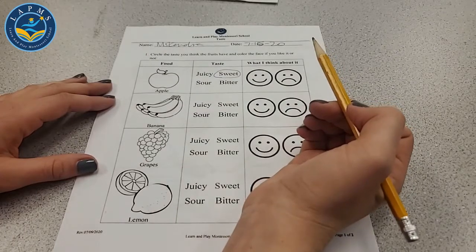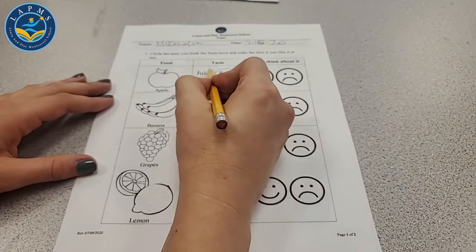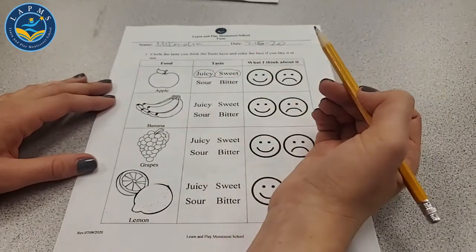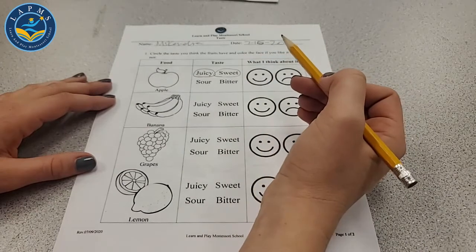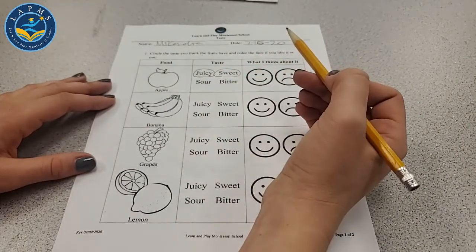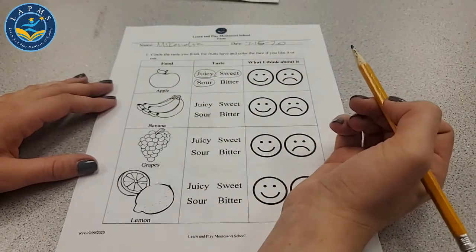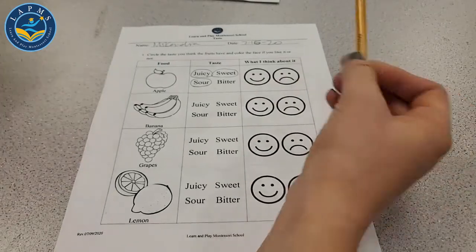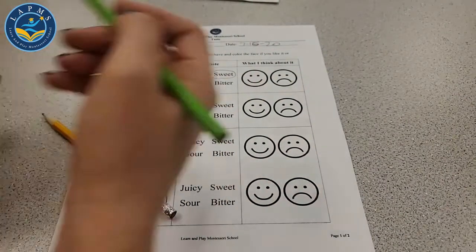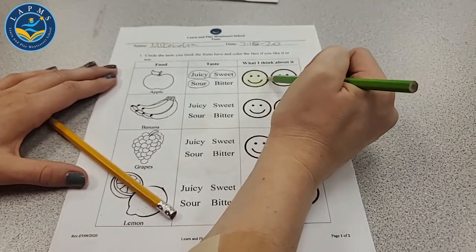Can an apple taste juicy? Yes, it can taste juicy. What about sour? Like maybe a sweet apple will be red and yellow. What about the green apple? That's kind of sour. It can be sour too. Do you like apples or not so much? You do? I like apples too, so I'm going to color in the happy face.